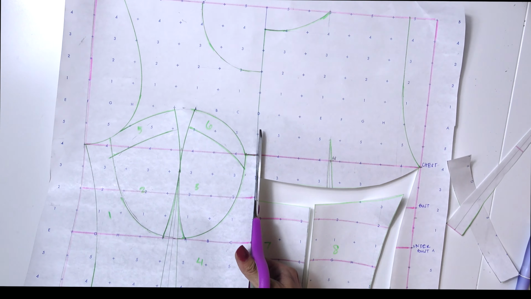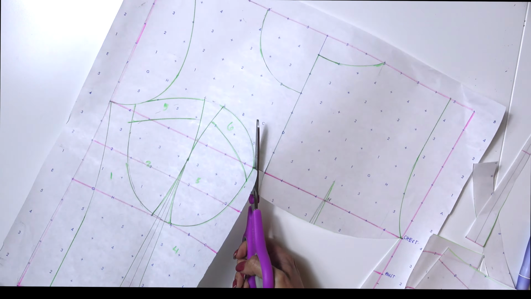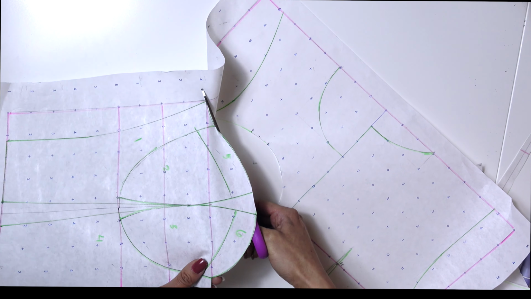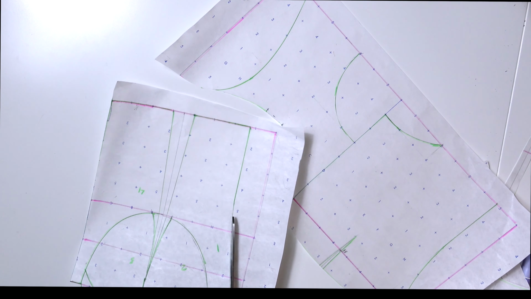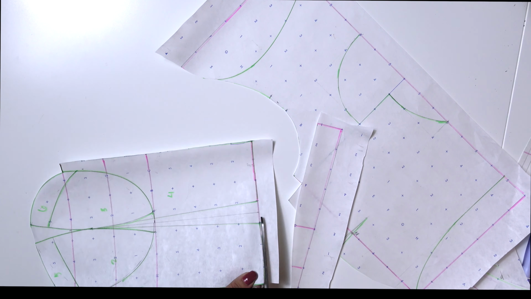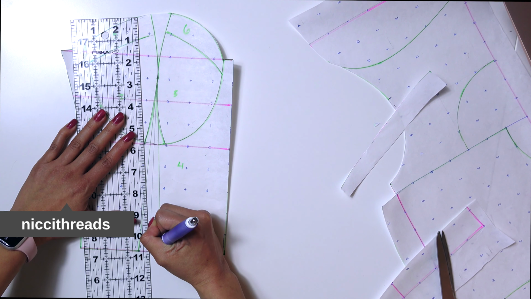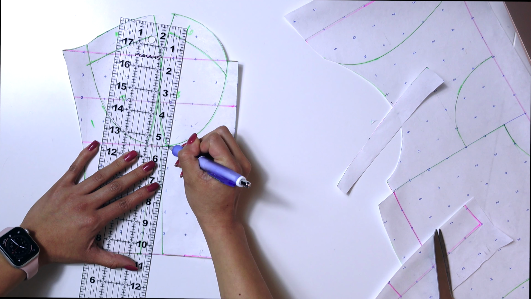Now we're going to cut out the top portion of the front bodice, meaning we're going to remove everything above the cup, as well as the excess on the side of the bodice and below it. Now we need to adjust the dart along the bottom of the front bodice. All you need to do is invert the dart lines to create a diamond shape, and voila!